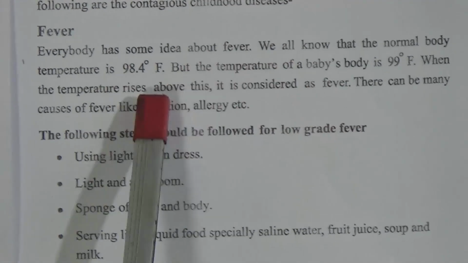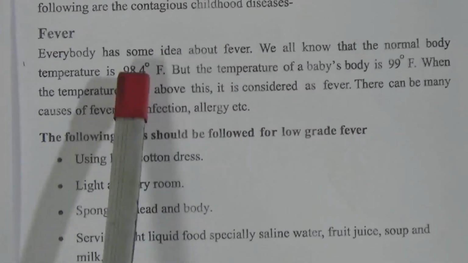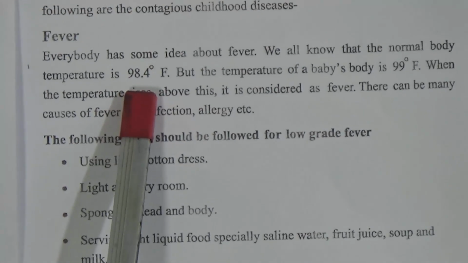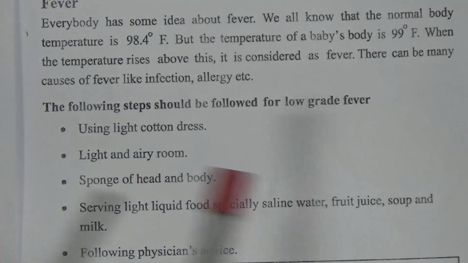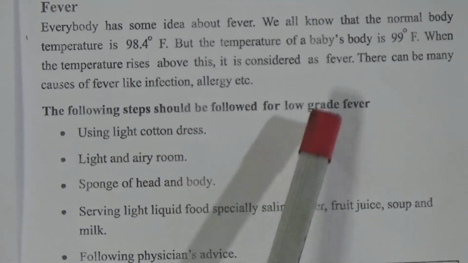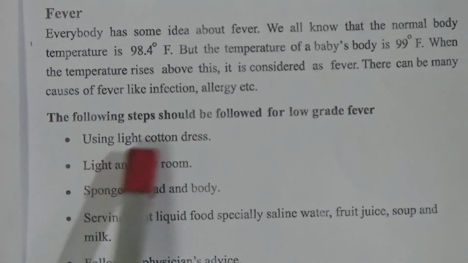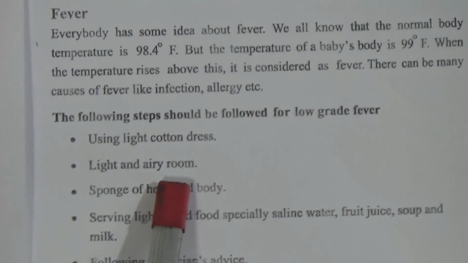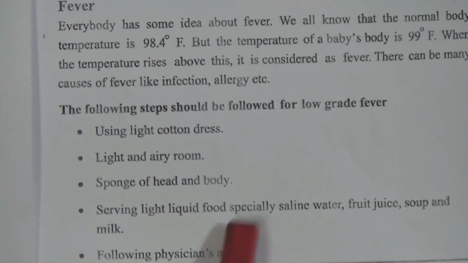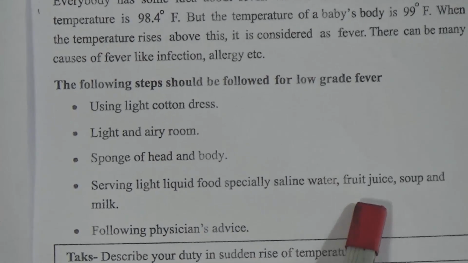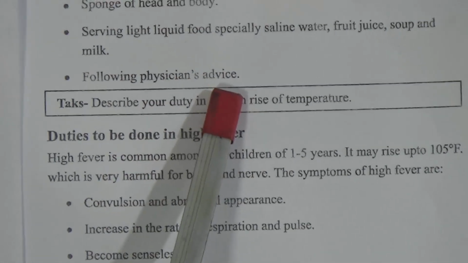So we know that the normal temperature of the human body is 98.4 degrees Fahrenheit and a baby's body temperature is 99 degrees Fahrenheit. The following steps should be followed for low-grade fever: using light cotton dress, a light and airy room, sponging of head and body, serving light liquid food, especially saline water, juice, soup, and milk, following the physician's advice.